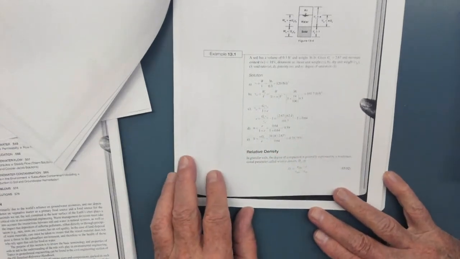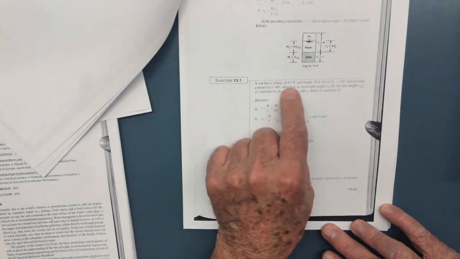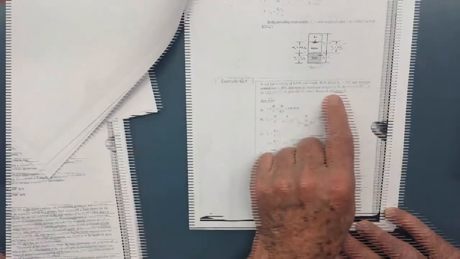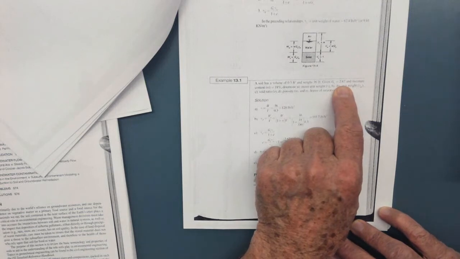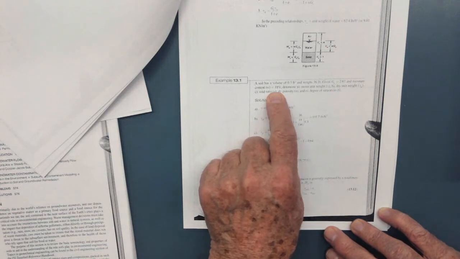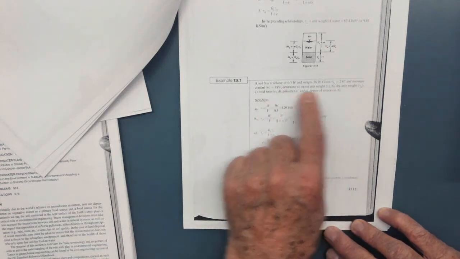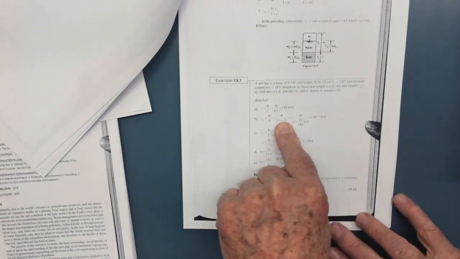Did they do a problem? They did a problem. Okay. So this is example 13.1. I don't know how well you can see it, but you have it there. It says a soil has a volume of 0.3 cubic feet, and it weighs 36 pounds. And they give you the G sub S, the specific gravity, 2.63, I think it is. The moisture content is 18%. Determine moist unit weight, dry unit weight, void ratio, porosity, degree of saturation. I don't really see them giving a problem this extensive in groundwater. They will give you a problem like this in the civil exam, no question.